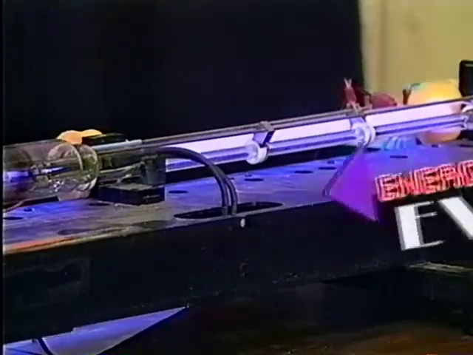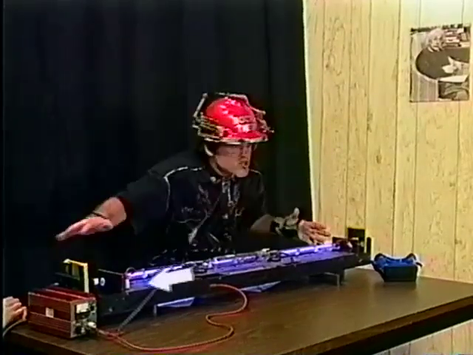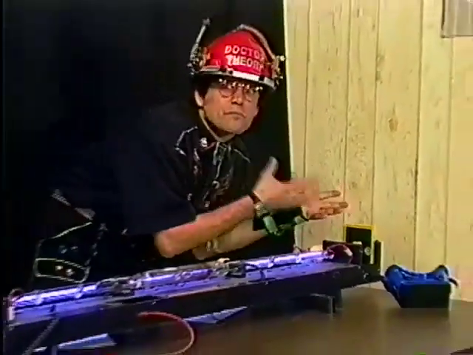These atoms release or emit energy in the form of light everywhere. This light bounces back and forth between these two mirrors, building up or amplifying their energy. This special mirror lets out some of the light to make a laser beam.